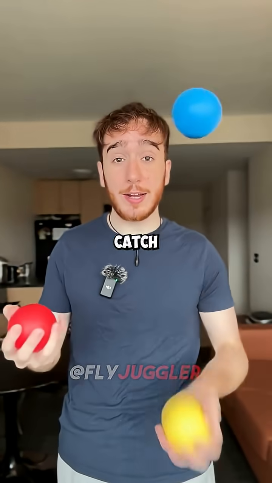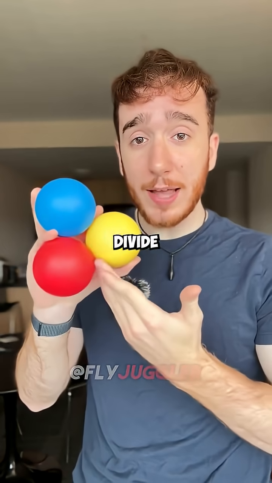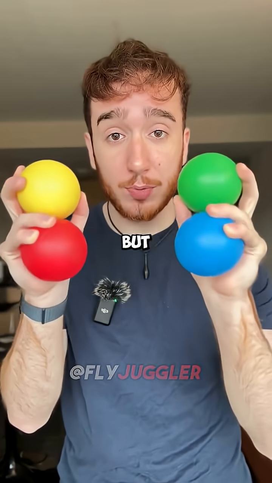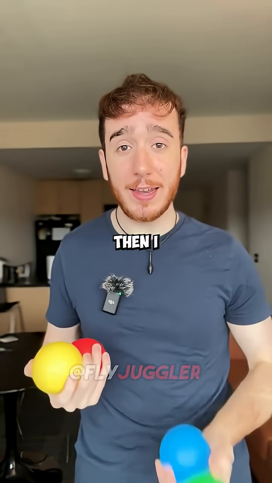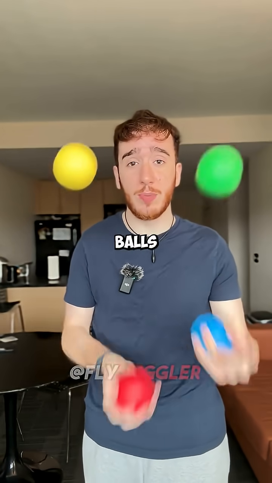Well, the basic rule in juggling is that you're never allowed to catch 2 balls in one hand. So the easiest way to make sure you do that is you just divide the number of balls you have by the number of hands that you have. So if I have 4 balls but 2 hands, I can divide that and then I just get 2 balls per hand. So I never have to cross it because I can just juggle those 2 balls in each hand like this.